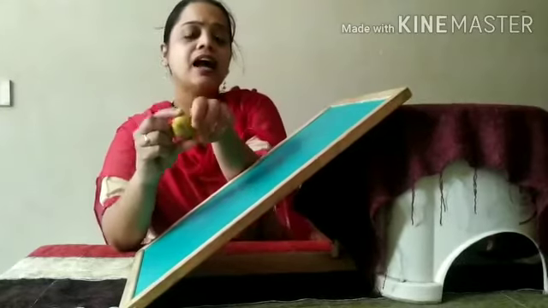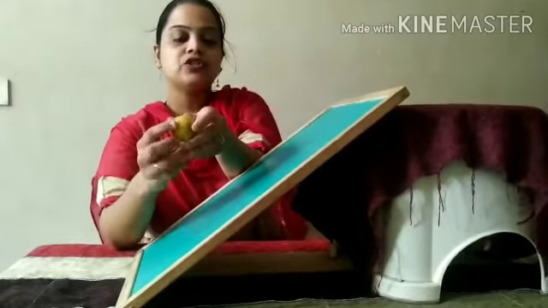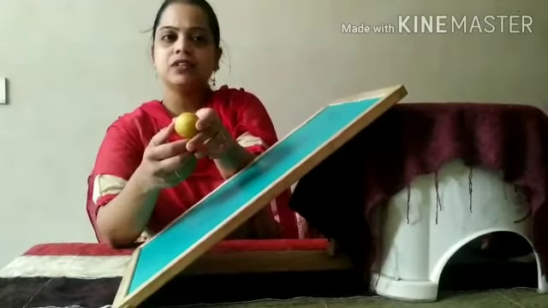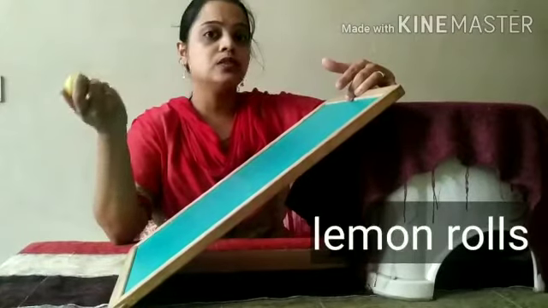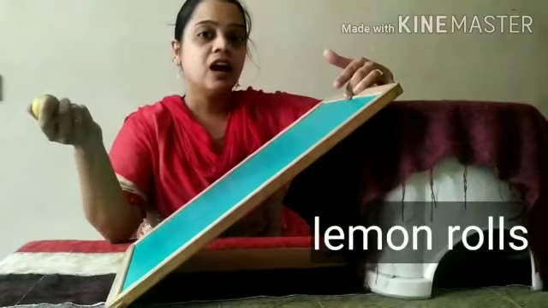Now see, I have a lemon which is round and it has a curved surface. So let's check. It rolls. Rolls means it is turning again and again.